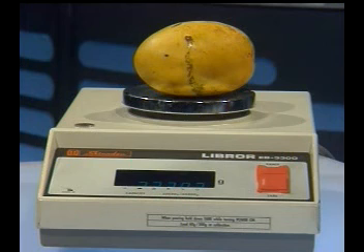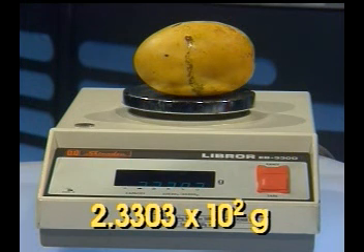In working with such long numbers, it is easy to make a mistake and drop a zero or lose a decimal place. To make it easier to work with such very big or small numbers, scientists often use scientific notation. In scientific notation, the mass of the mango would be written like this and read as 2.33 times 10 to the power 2 grams.